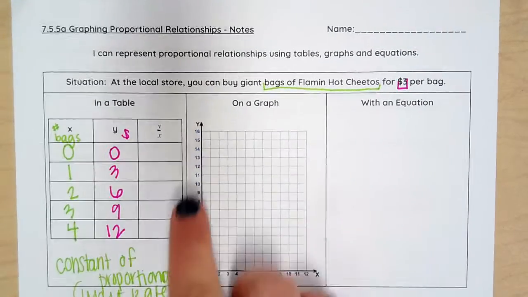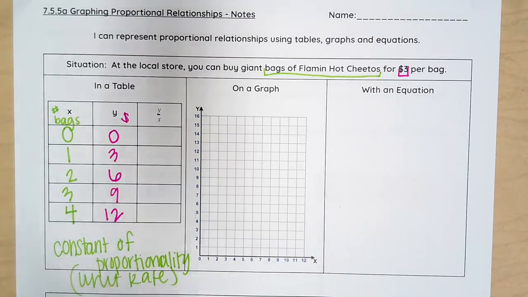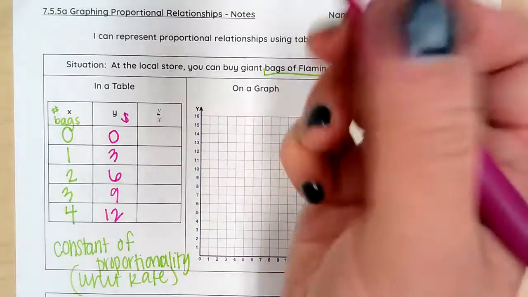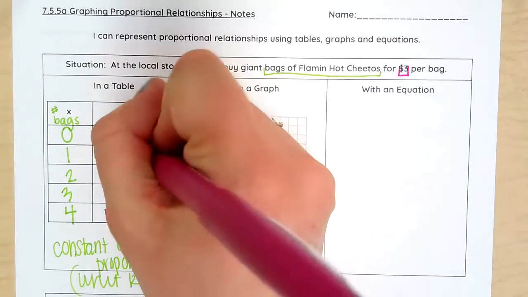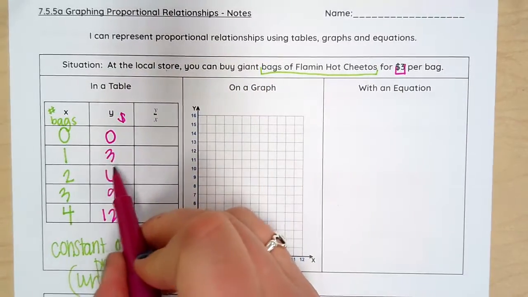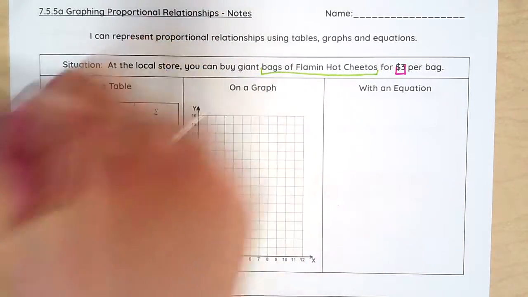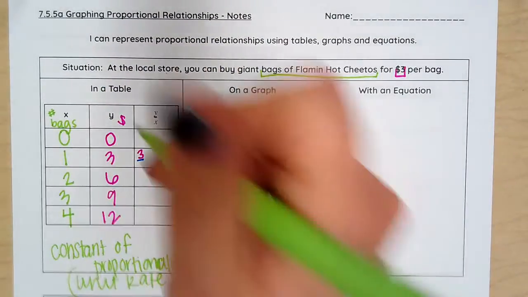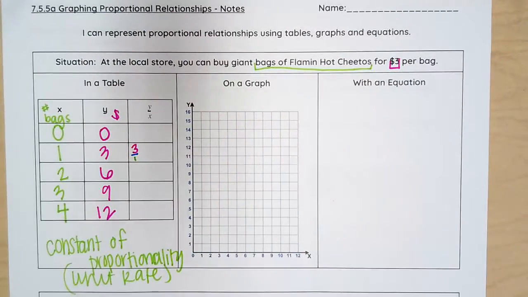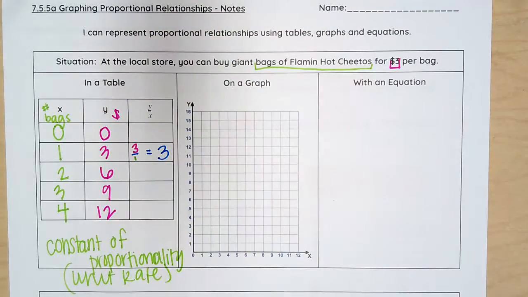And we do that by determining what Y over X is. So we don't need to do this for 0 because 0 over 0 is 0. So we start here with our 1, 3. Y always goes on top. So I have 3 over 1. 3 over 1 can be simplified down to 3.